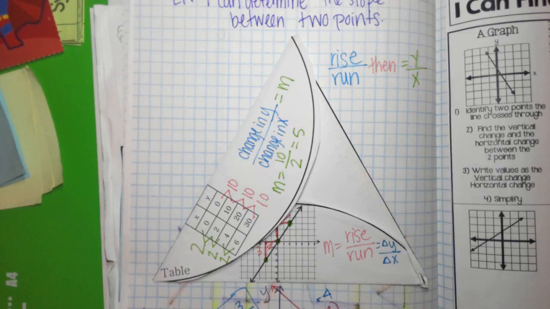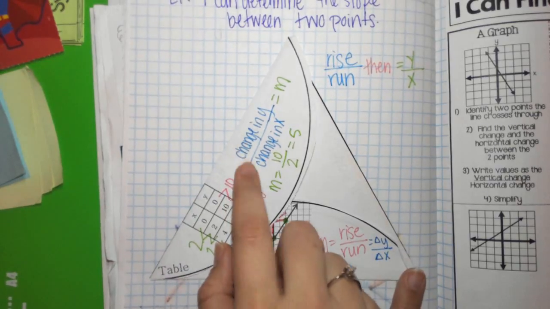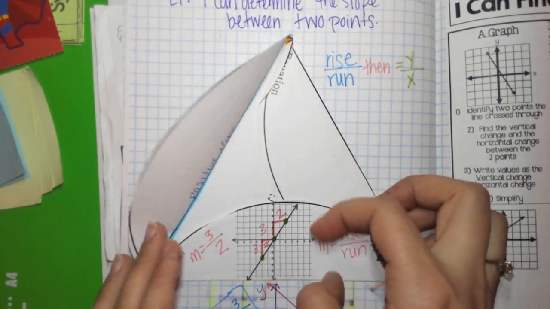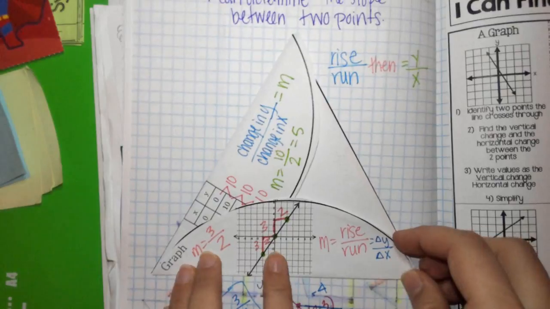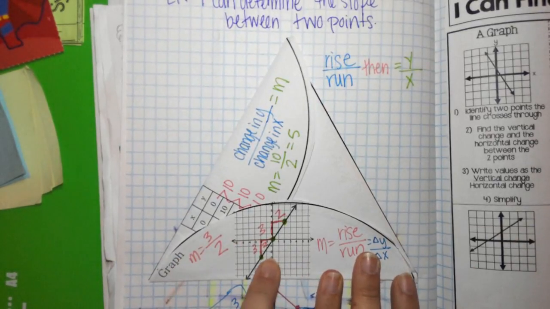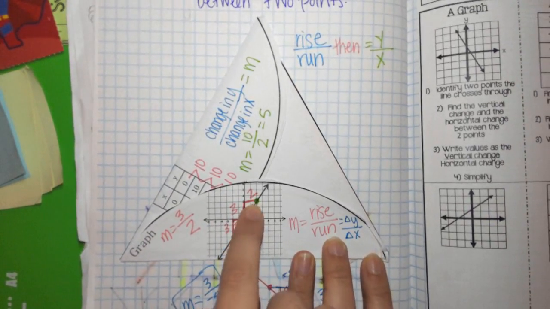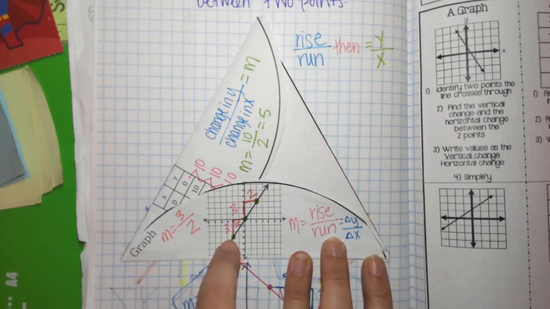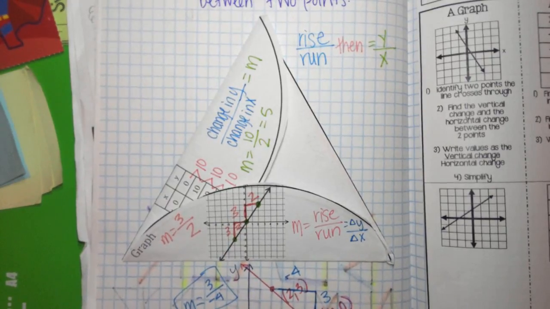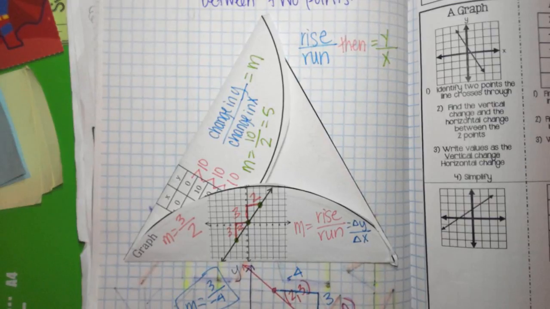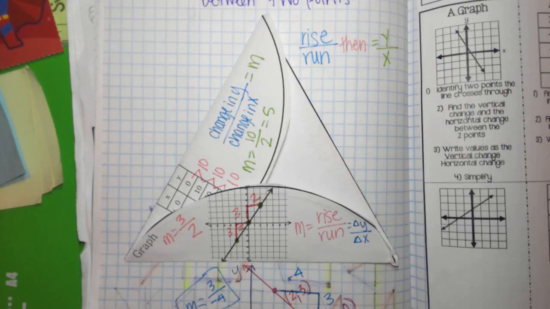Alright, so on Friday, we talked about how to find the slope of a graph. Remember, you find where it crosses the points, and then you count your vertical change, which is your rise, and then your run. What letter represents slope? M. Lowercase or uppercase? Lowercase.